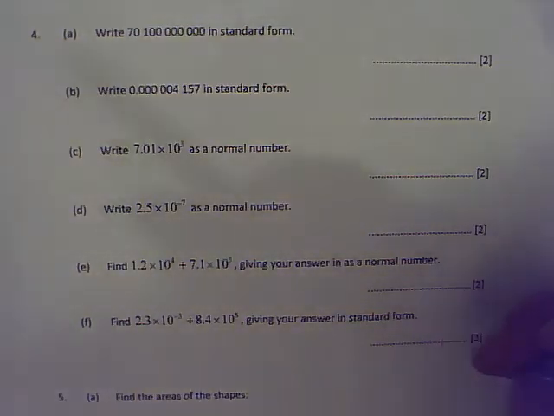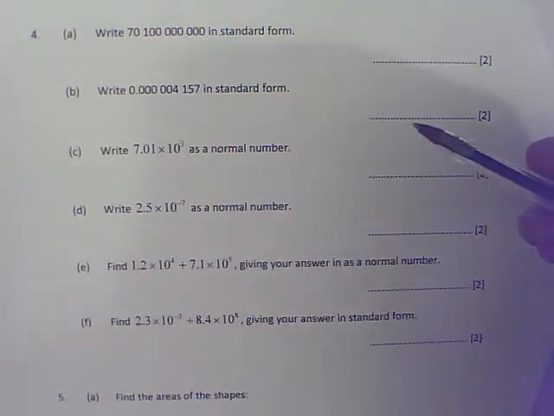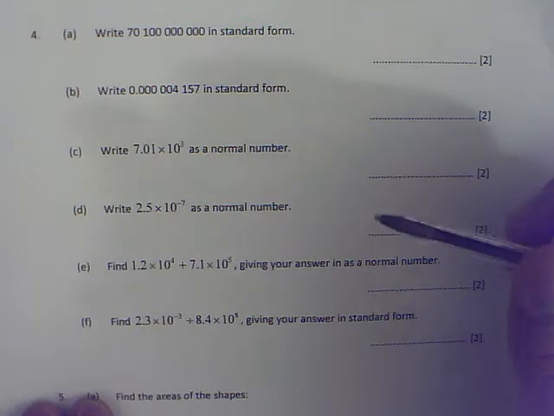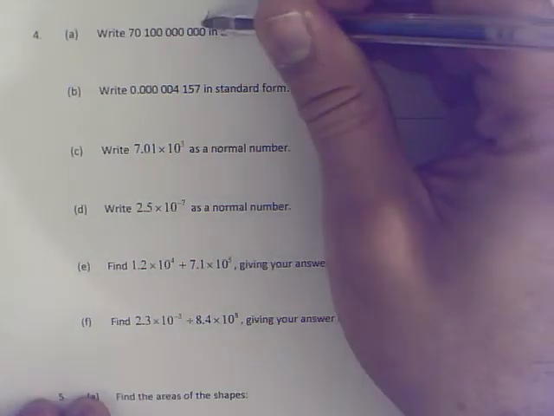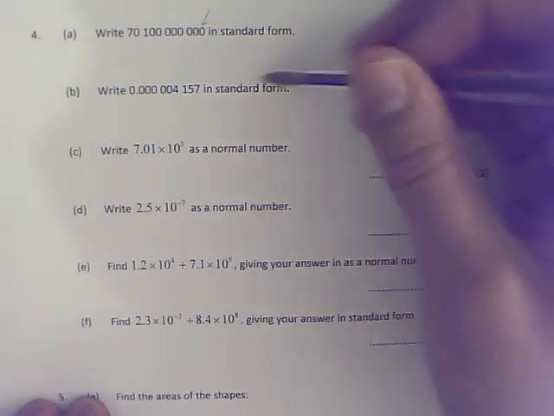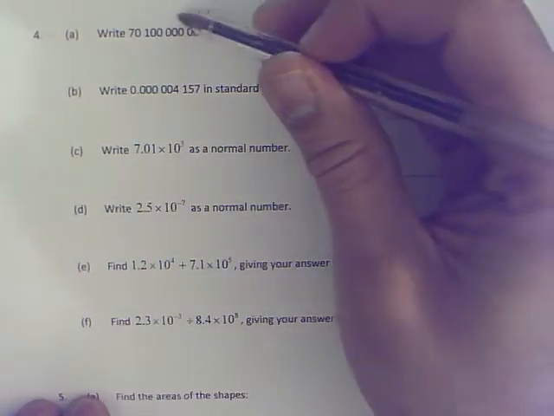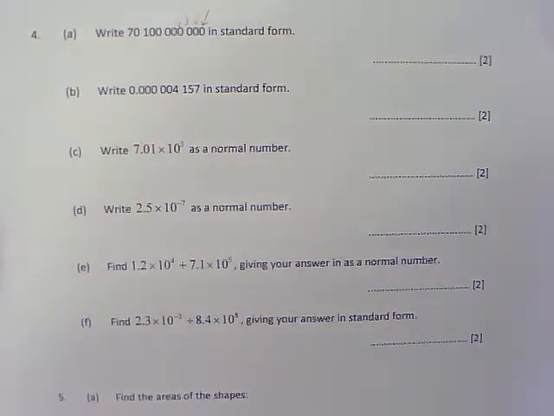Converting to standard form. When you've got a big number like this, obviously you want to write it in a more economical way. So standard form works on the principle of place value. What is the value of the first digit in a number that doesn't have any decimal points? It's the units, and then the tens, and then the hundreds, and then the thousands, and so on. You know all this.